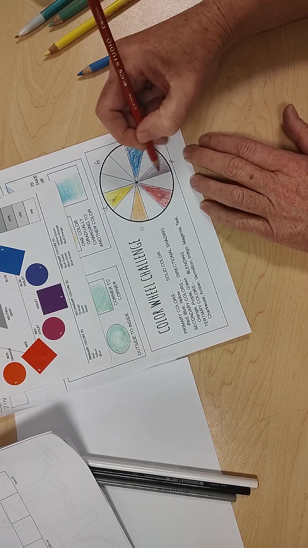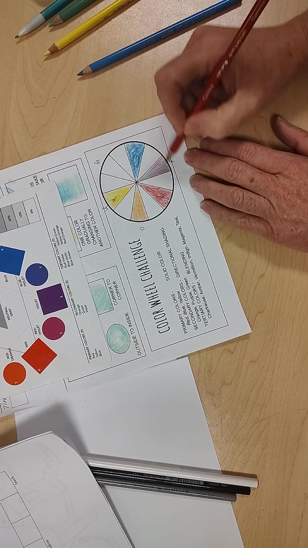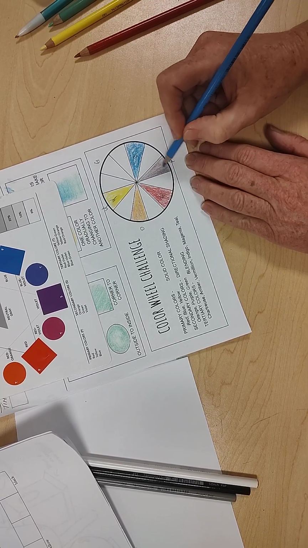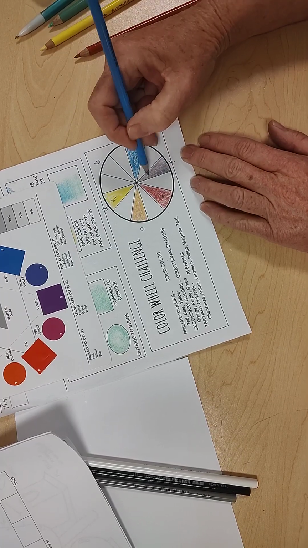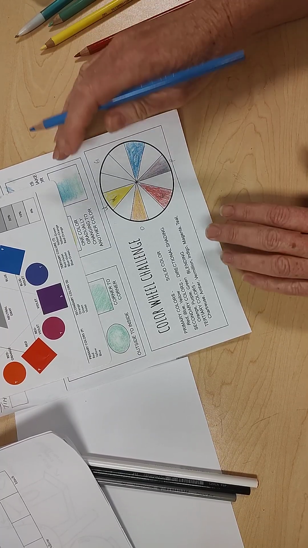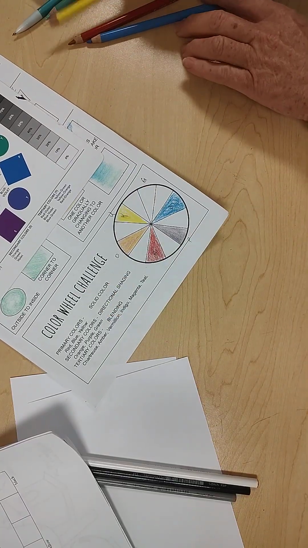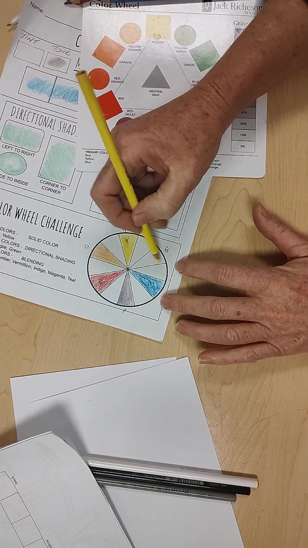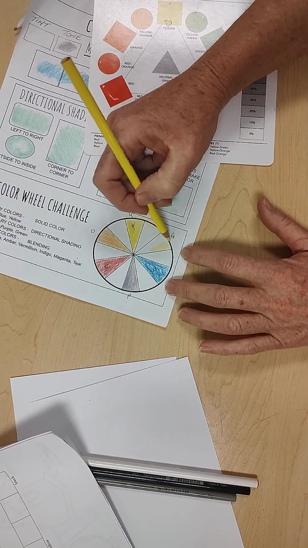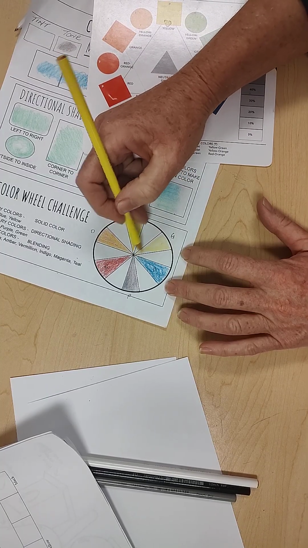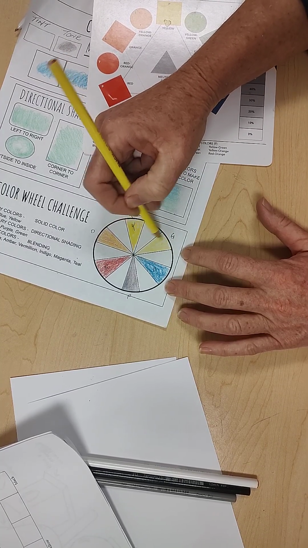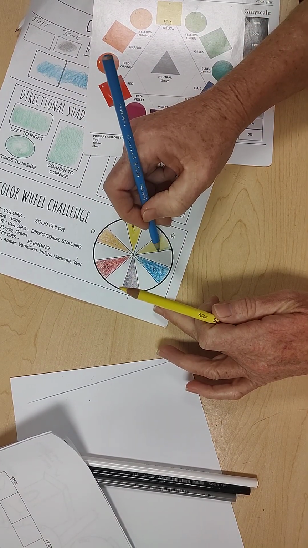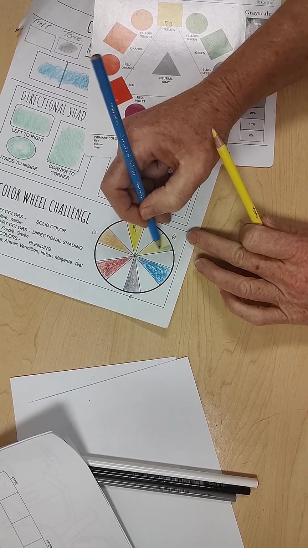All right, just keep working it. I'm going to move on just because of time. But again, just keep mixing it until you get a nice purple. Okay, and then green. So that's going to be yellow and blue. Yellow is our lightest value. Still on the, yeah. And then blue on top of that. This is a nice green, actually.